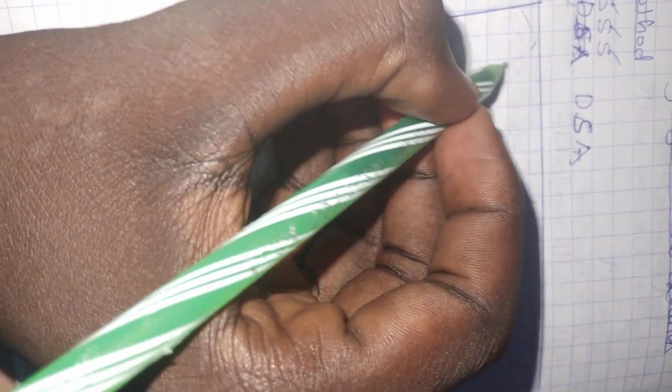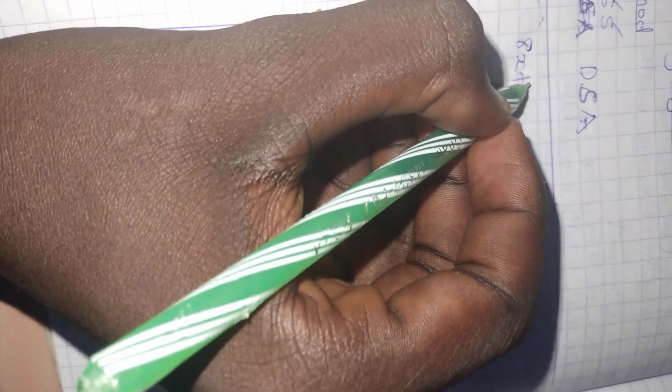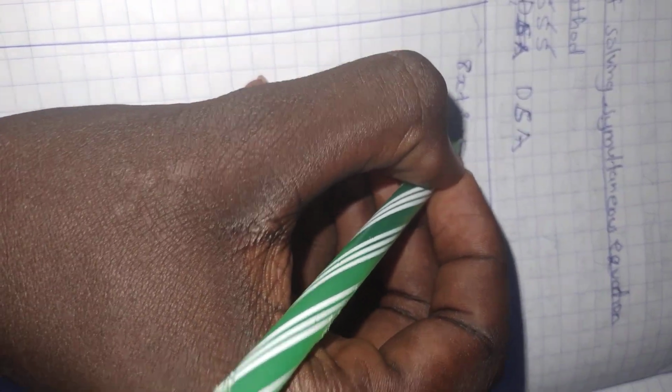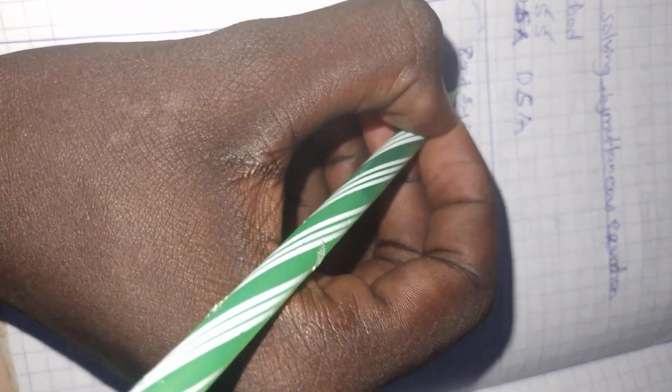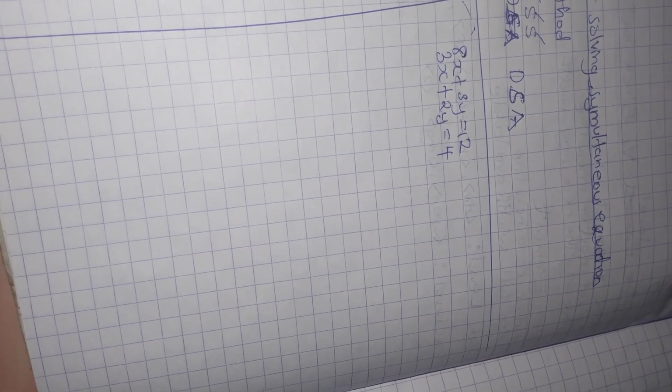Let's do another one. 8x plus 5y is equal to 12, and 3x plus 2y is equal to 4. Solve this simultaneous equation using elimination method to find the value of x and y.